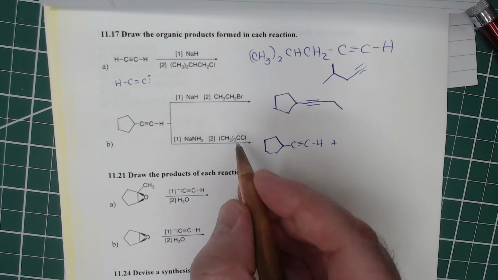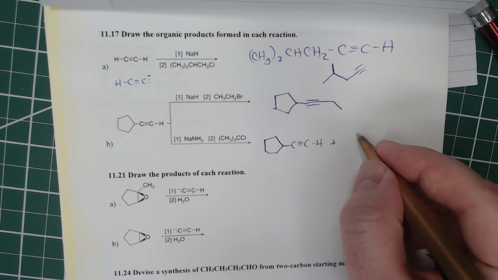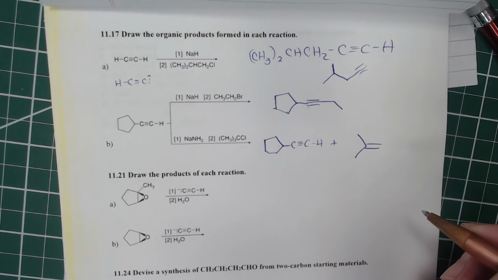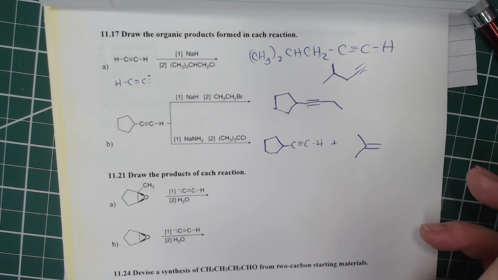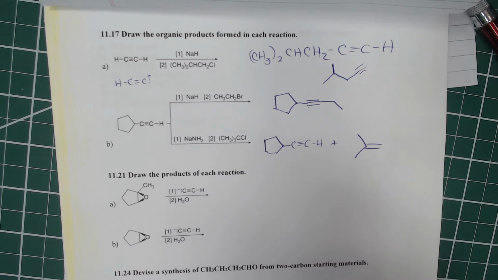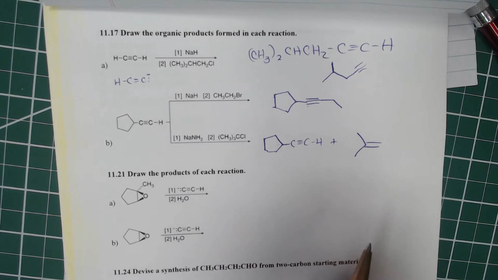And then the other compound that we would get, so this is tert-butyl chloride, we would end up getting isobutylene, which is this. And then chloride would be lost, and we have sodium in there. But these are the organic products. So we would end up with isobutylene.